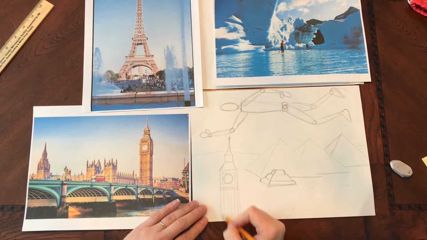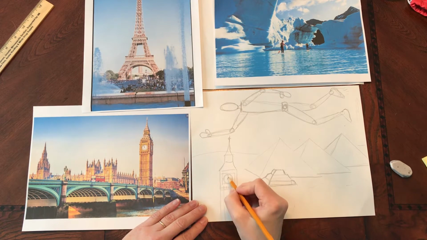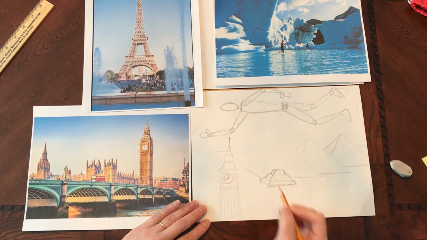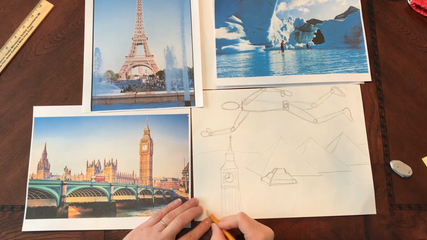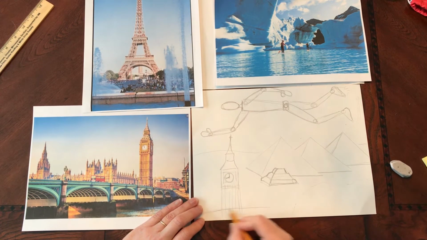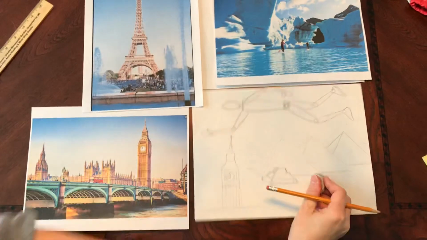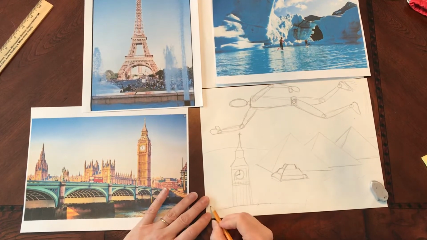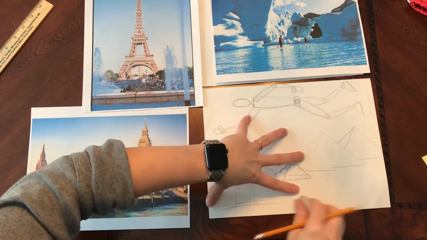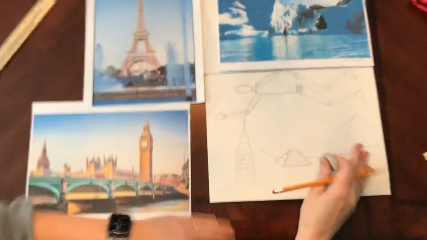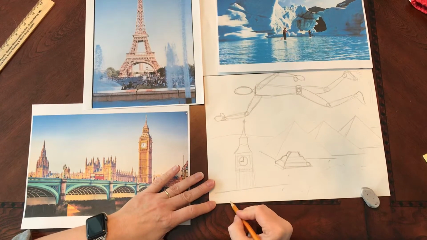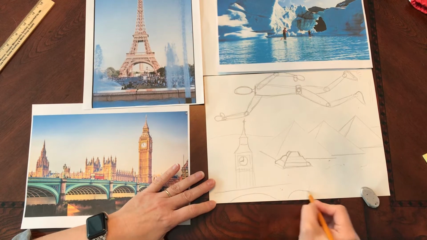And then maybe, you know, this is Big Ben, and how am I going to show that this is Big Ben? So maybe the bridge is coming across here. And maybe I could make this a little bit higher. And maybe I'm seeing an arch.